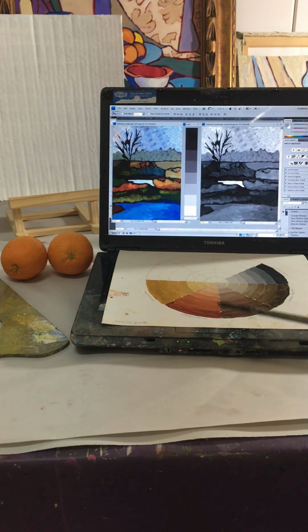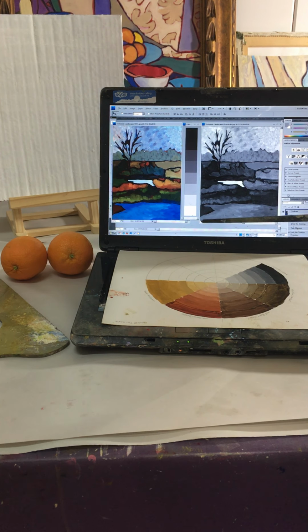What I have here today is a sample of a landscape that I did a couple months ago, which I converted to a grayscale or value study format. And values go a whole range. There's a lot of steps to a value. This is an eight step scale of value from white to black.